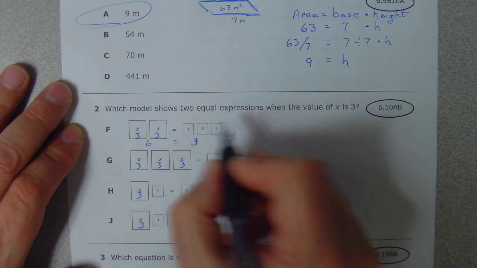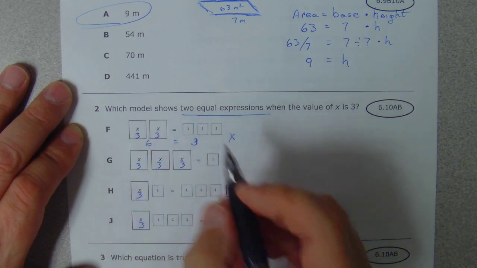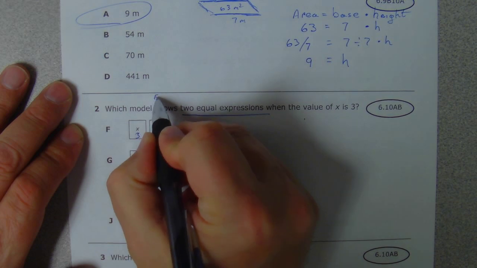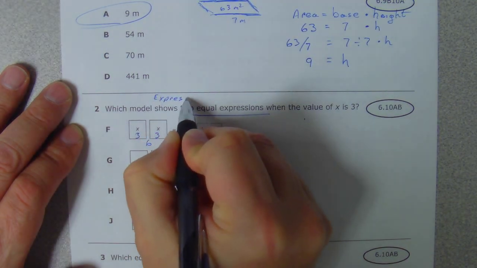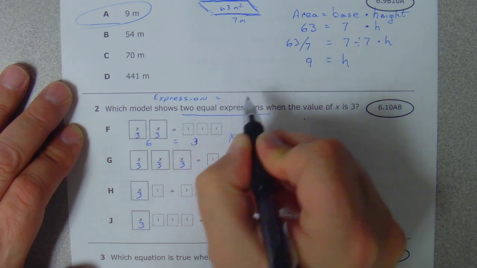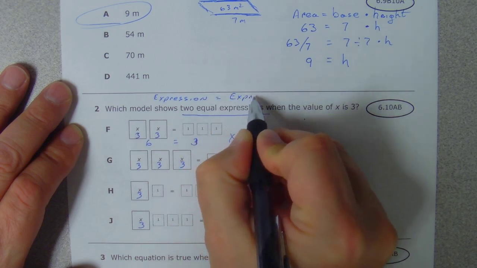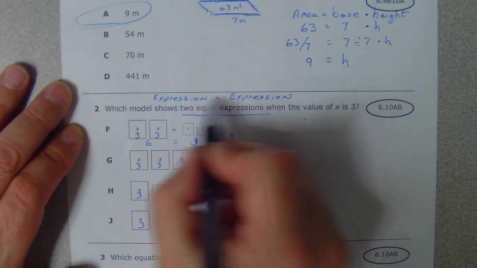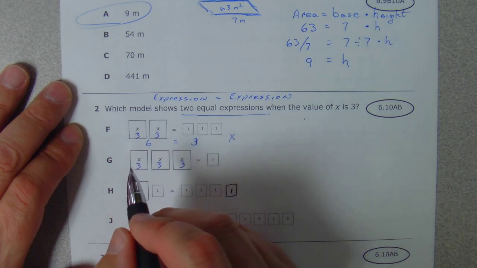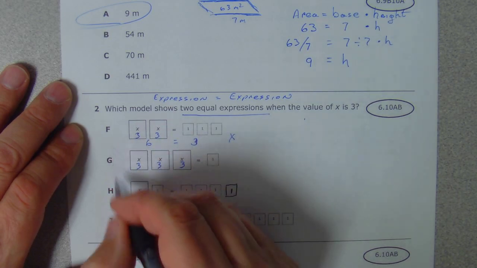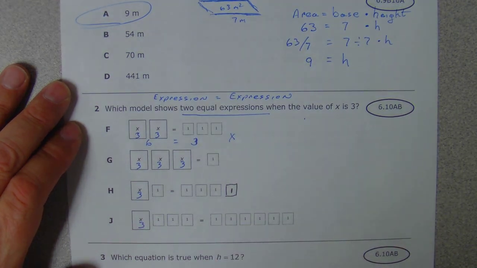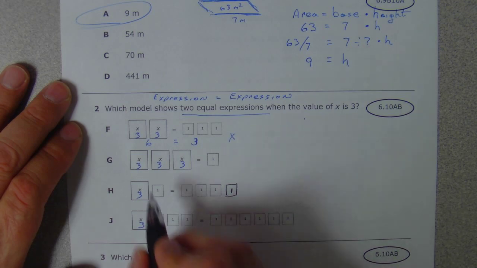And the other thing that I want to do, 2 equal expressions. So in each one of these there is an expression equals an expression. So they're looking for 2 equal expressions. So ideally in this question number 2, there would only be but one answer, but as luck would have it, they gave us 2 that were correct. So I'm going to show you that as well.